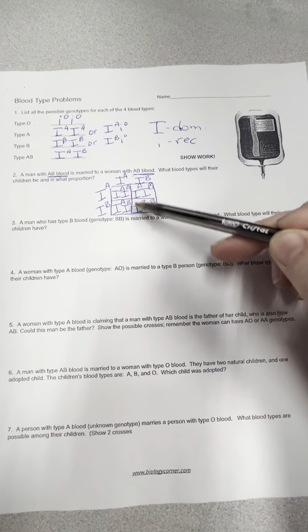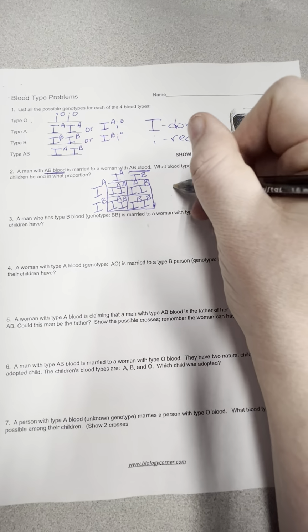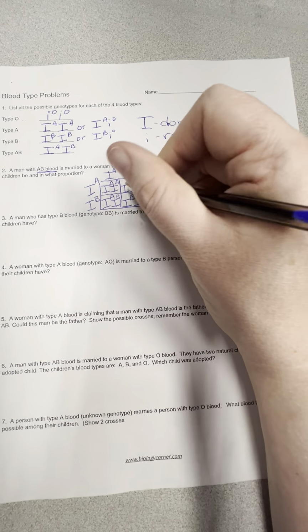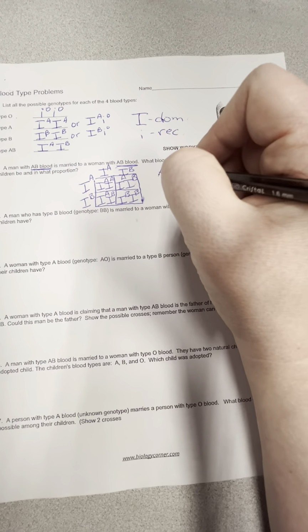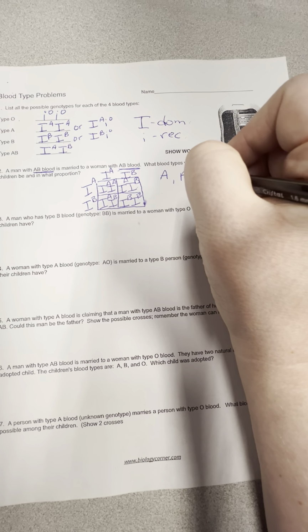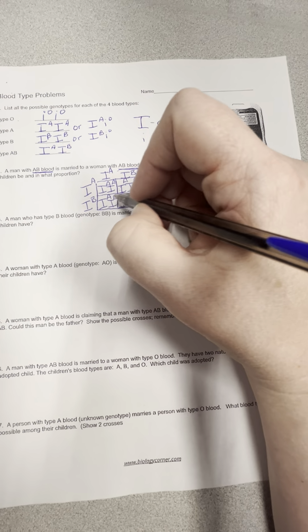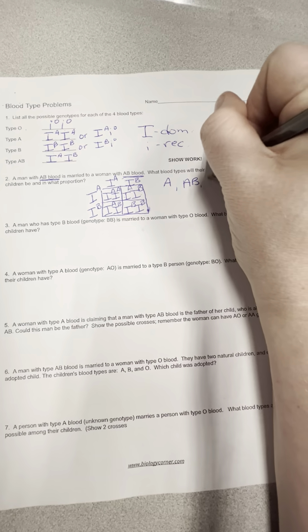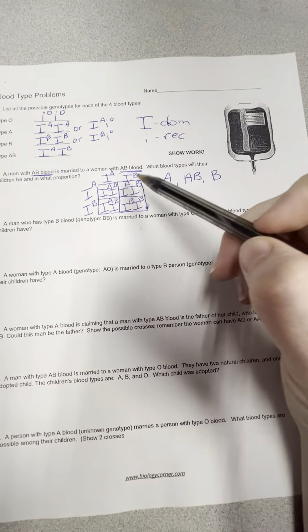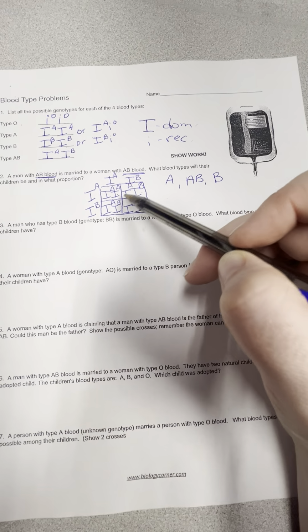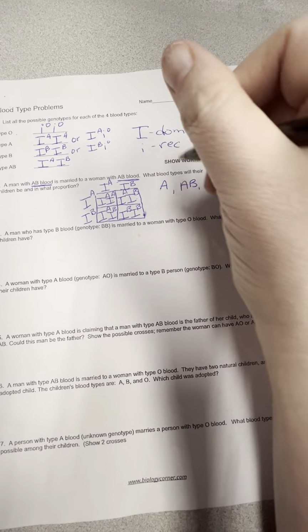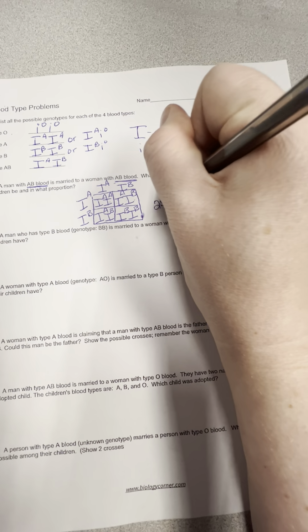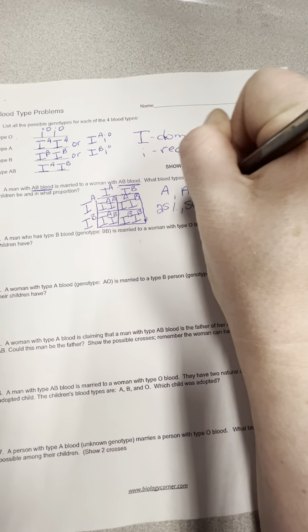So we're looking at what blood types will the children be and in what proportion. So this child right here will be A type blood. This child right here will be AB. This child will be AB. And this child will be B. So proportion, we have 25%, 50%, 25%.